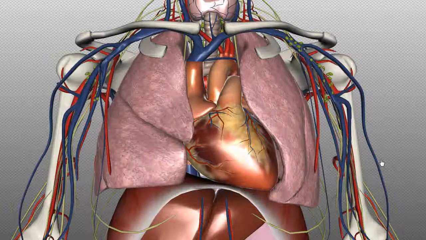Okay, so this is a quick tutorial on the mediastinum. So the mediastinum is the central portion, the central compartment in the thorax, and it contains a lot of important structures. The mediastinum separates the pleural cavities. So the pleural cavities are the structures that contain the lungs. So the lungs are lined by pleura, and the pleura form the pleural cavities.